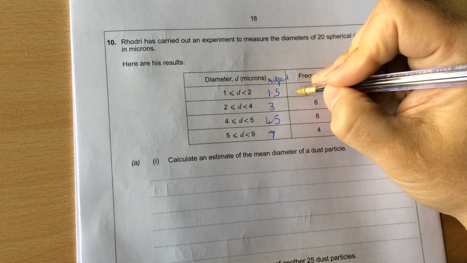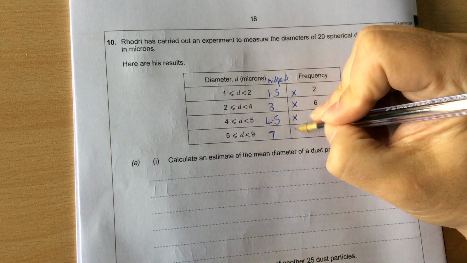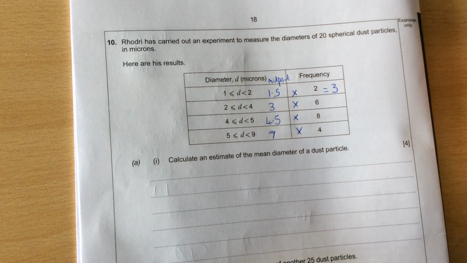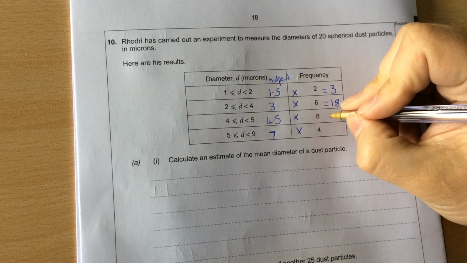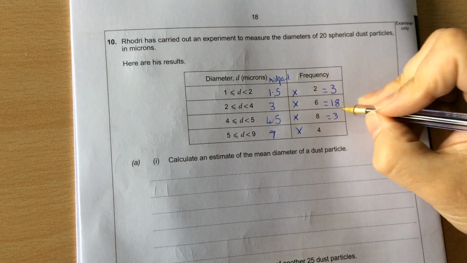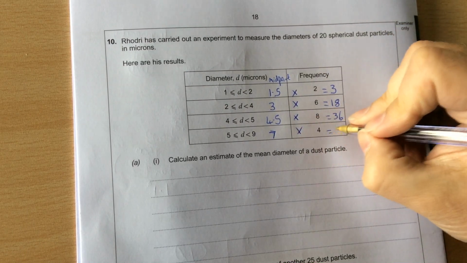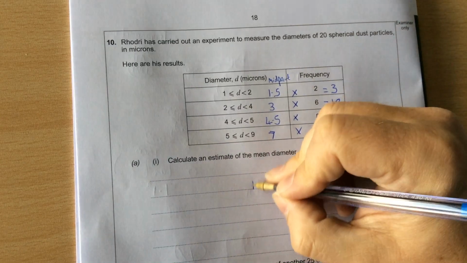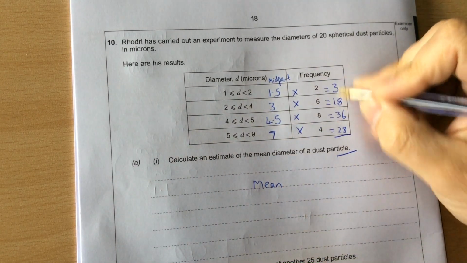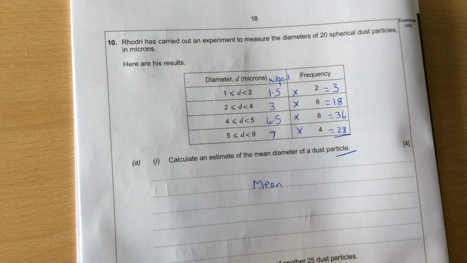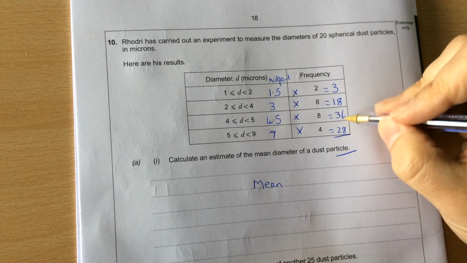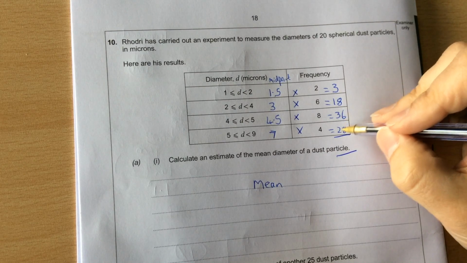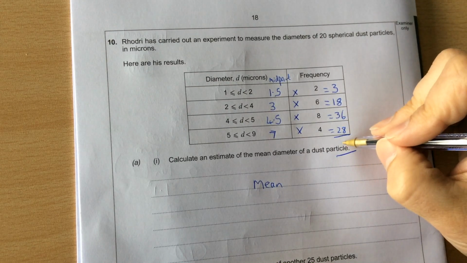Once you've got the midpoints, you then multiply by the frequency. So 1.5 times 2 is 3. 3 times 6 is 18. 4.5 times 8 is, on the calculator, 36. 7 times 4 is 28. Then to find the mean, I add up this column to get the total. So 3 add 18, add 36, add 28 comes to 3, 21, 57, 77, 85.